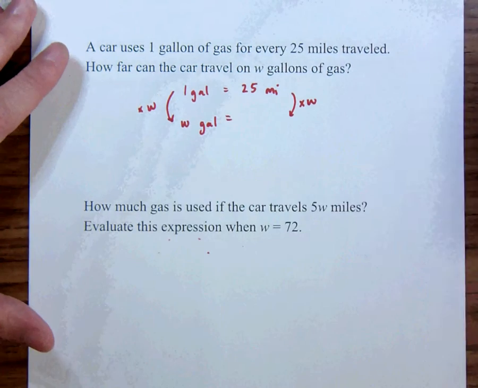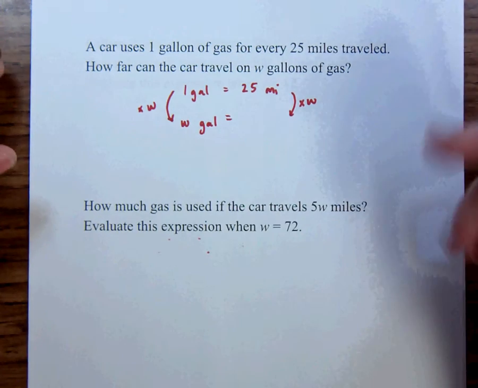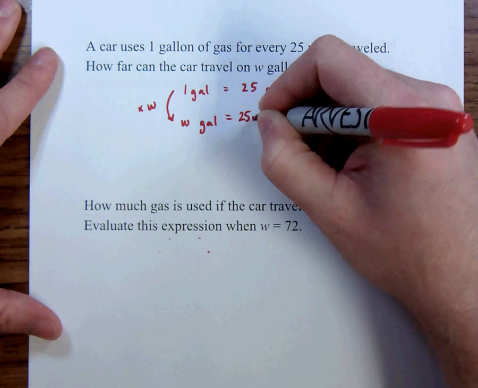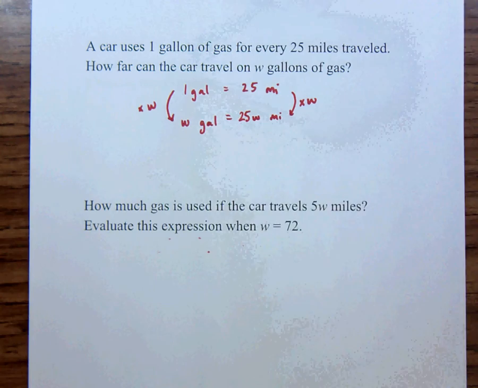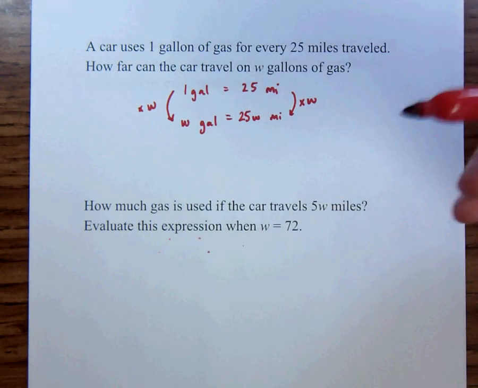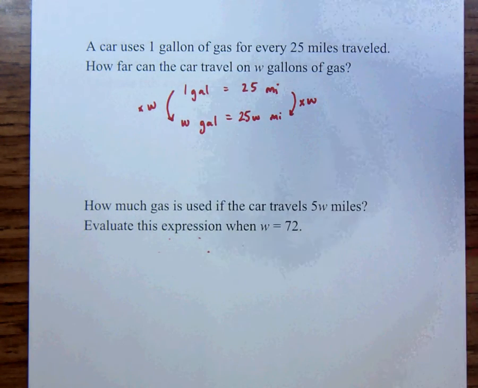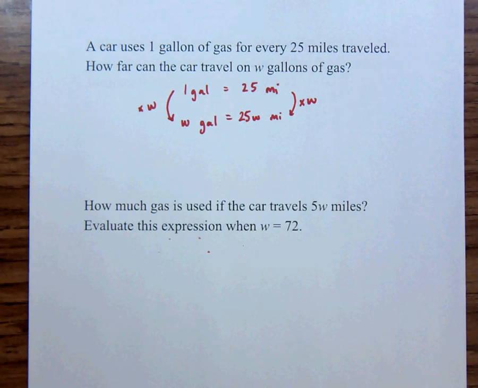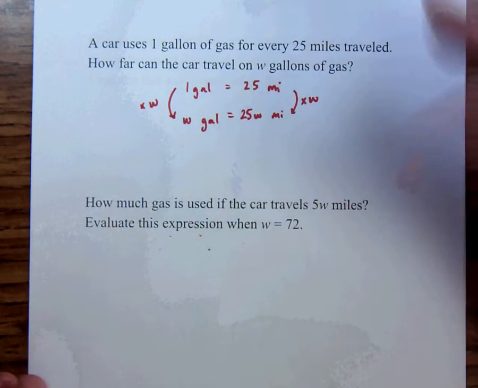And this should look relatively familiar to us from our rates and ratios chapter. So W times 25. So this will be 25W miles. And the way to think about that is 1 gallon is 25 miles. So an unknown amount of gallons would get me 25 times that same unknown amount of miles, and so basically we're just multiplying both by W.